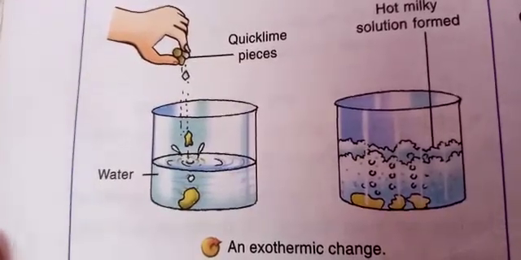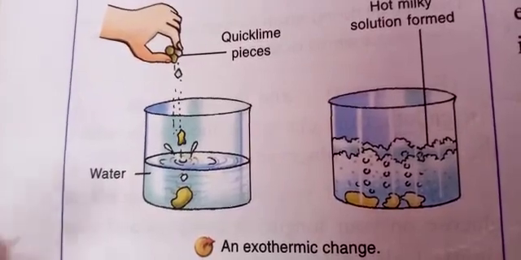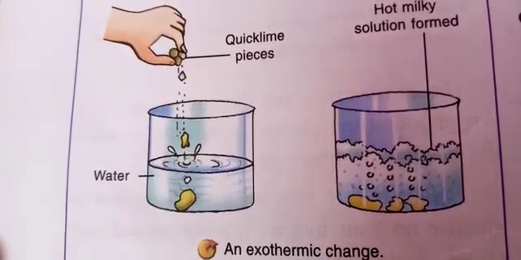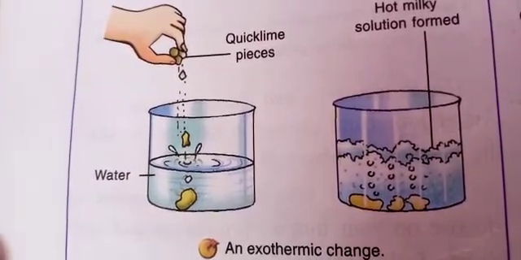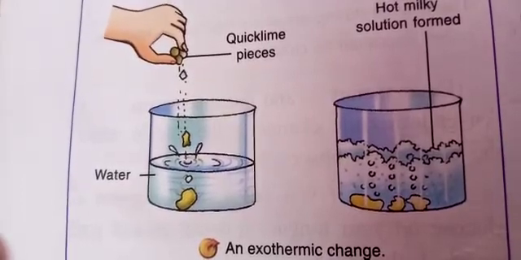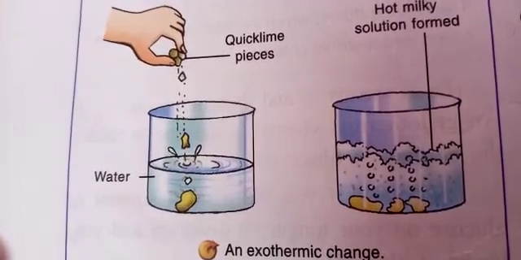In this activity, we take some small pieces of quicklime and put them in a beaker containing water. We will notice that the water becomes very hot, forming a milky white solution. It is because this is an exothermic reaction. Some more examples are like respiration.